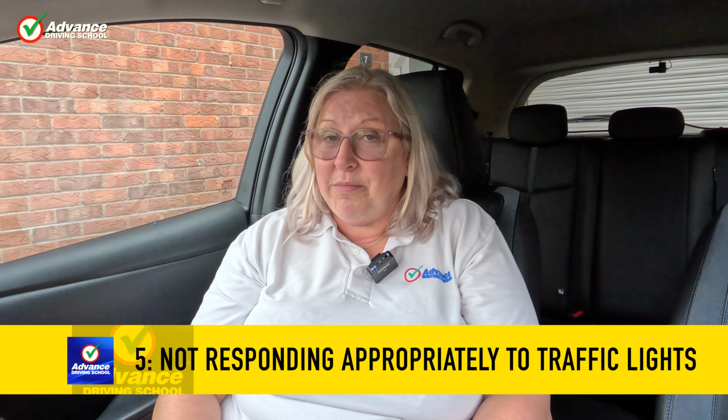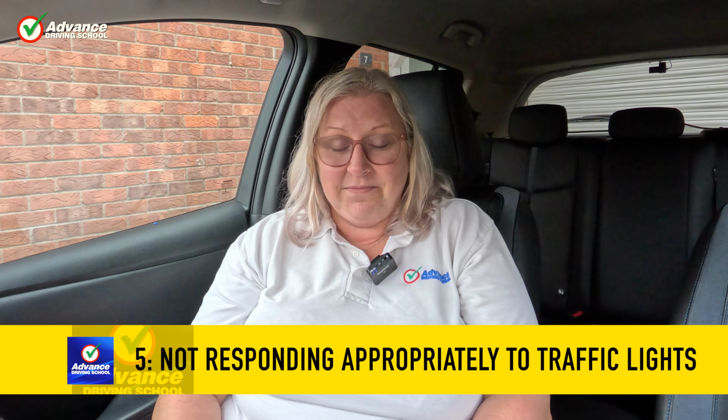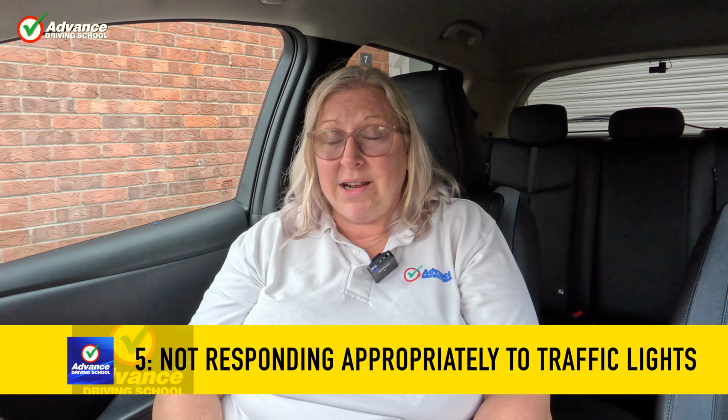Not responding appropriately to traffic lights. You must act correctly at traffic lights, checking that the road is clear before you proceed when the green light shows. These are some examples of mistakes that would count towards this fault.